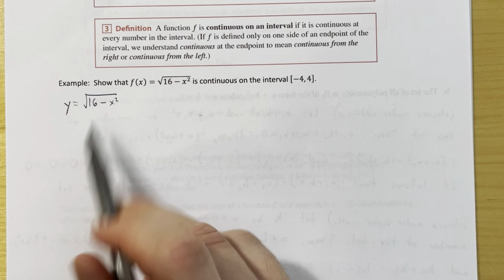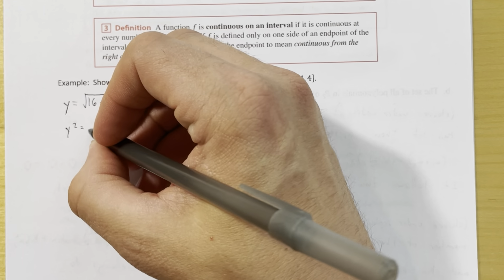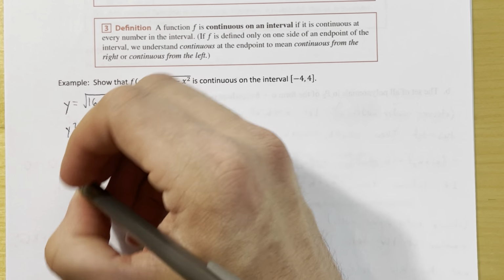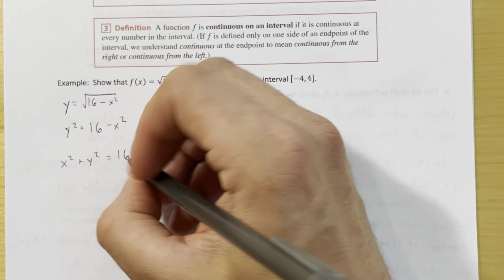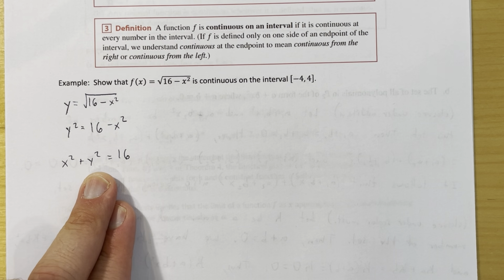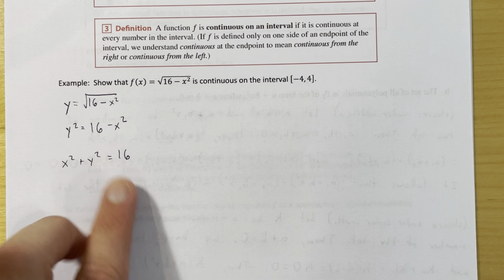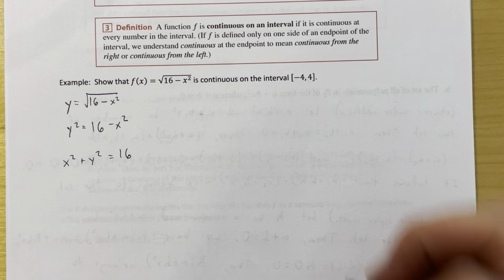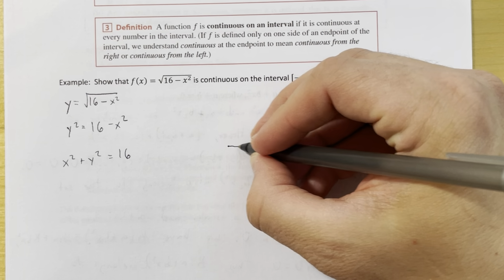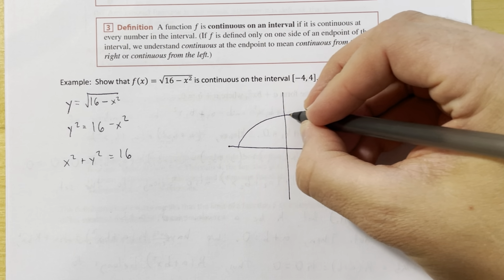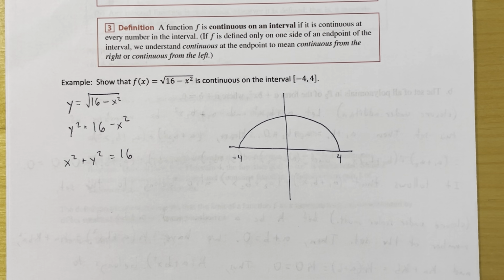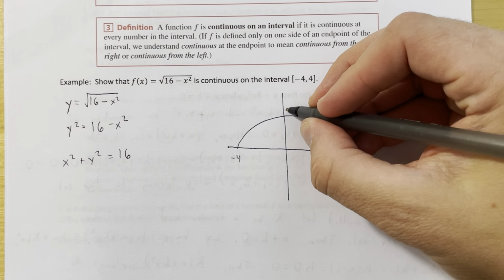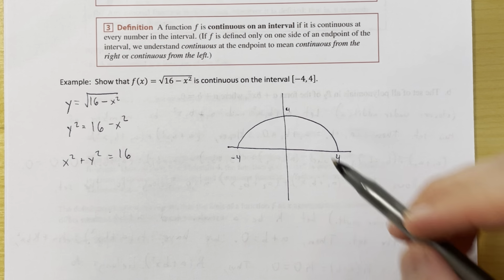Okay, if I were to square both sides, y squared equals 16 minus x squared, and then add the x squared over, I would get this. Now you should recognize this as the equation of a circle centered at the origin with a radius of 4. Square root of 16 is 4. But the graph of this will not be a circle. If it were, then we wouldn't be looking at a function at all, because a circle would fail the vertical line test. In fact, what we are looking at is a semicircle, which I did not draw perfectly well. Mine's a little bit too long horizontally, but this should look like a semicircle.